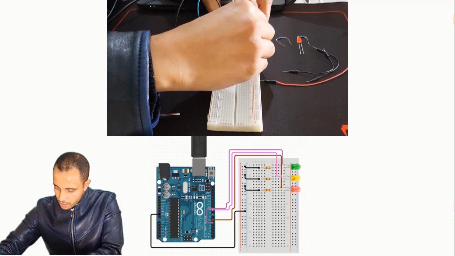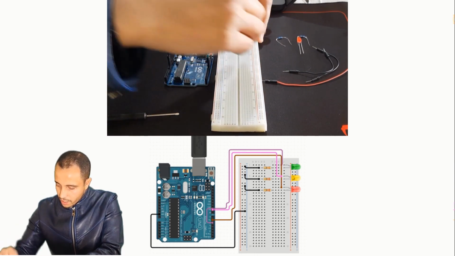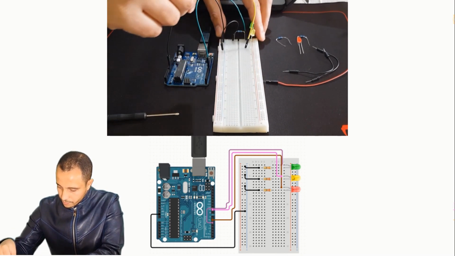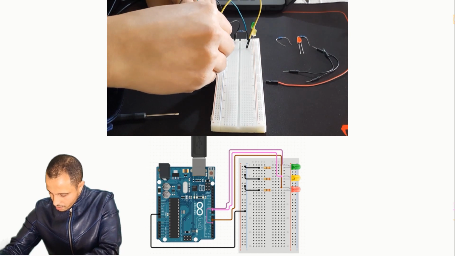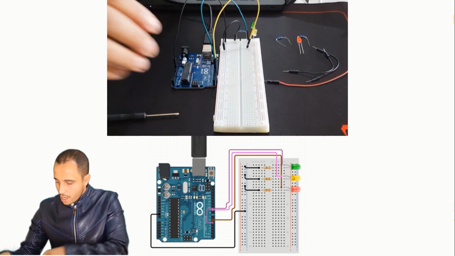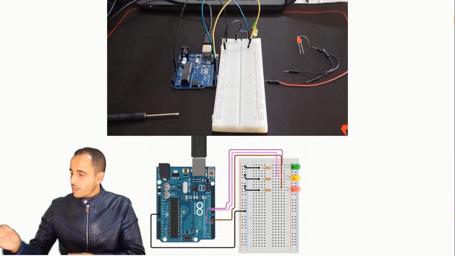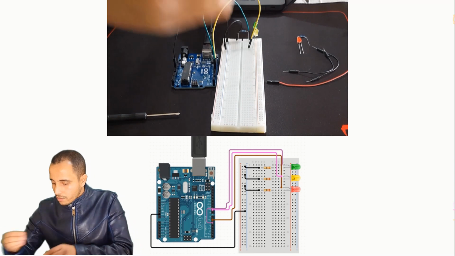The longer leg to pin number 9. Okay. And the shorter leg is going to be connected via a resistor to the ground.